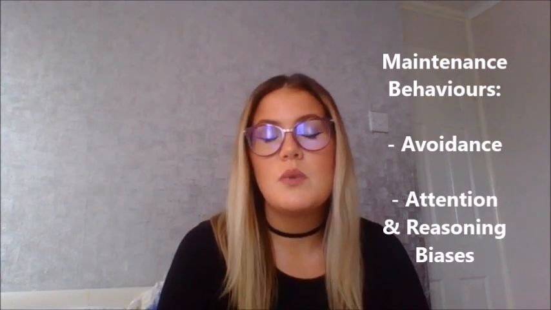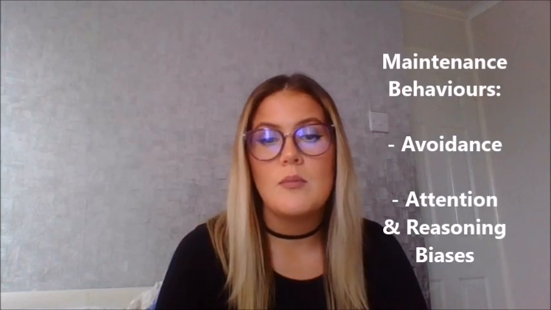This is usually because they pay closer attention to things that are dangerous or could lead to an unwanted outcome. These biases become automatic over time, but they maintain OCD because they cause increased attention and focus on negative stimuli, and actually reduce the attention on stimuli that could disconfirm their obsessions and help with compulsions. So these are the kinds of behaviours that maintain OCD and that we want to interrupt in order to treat it.